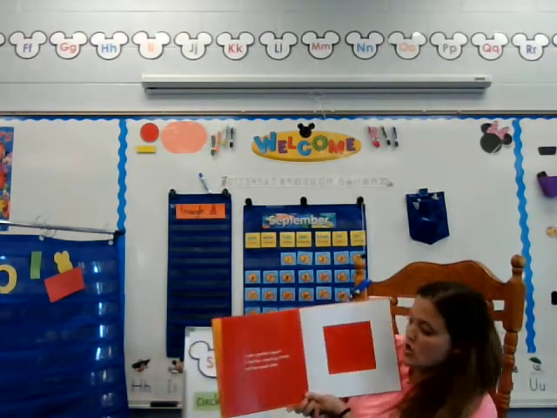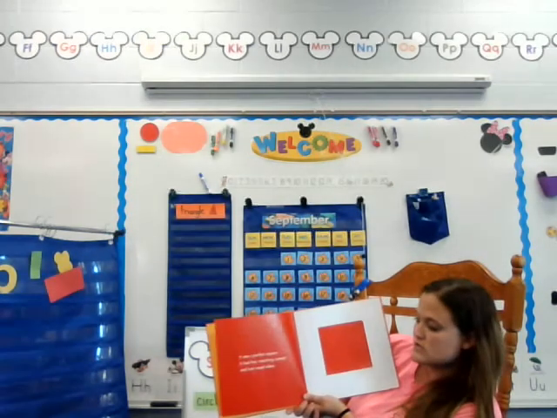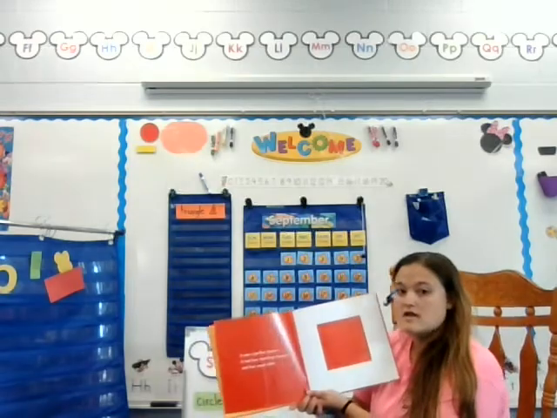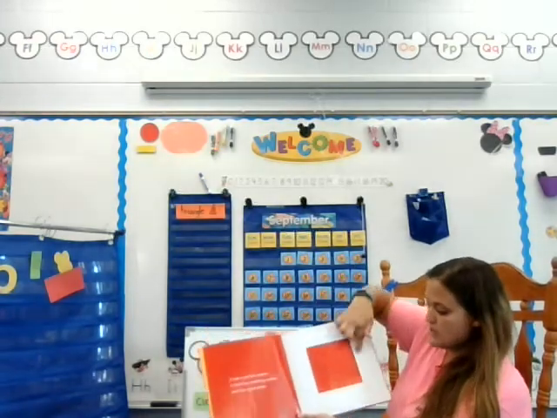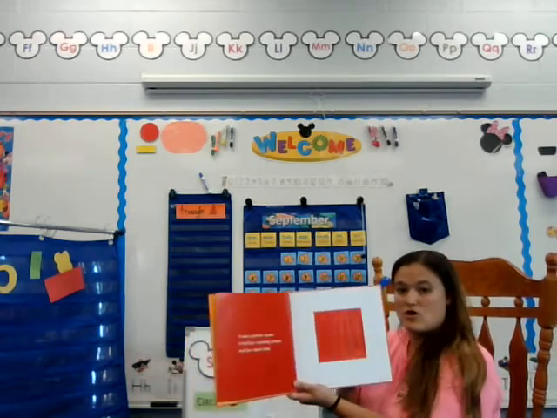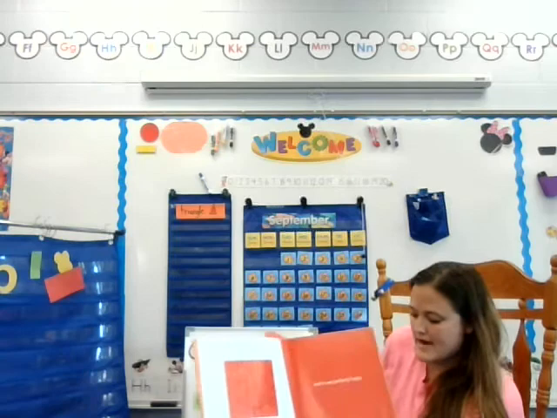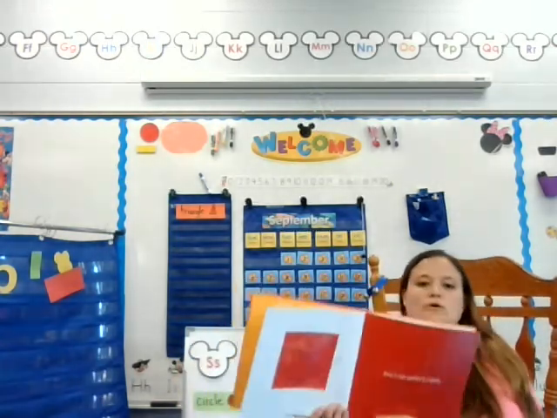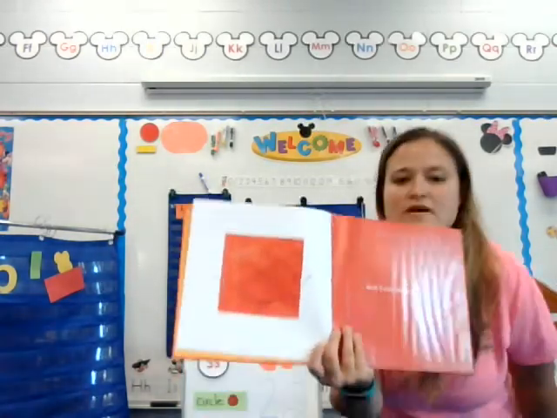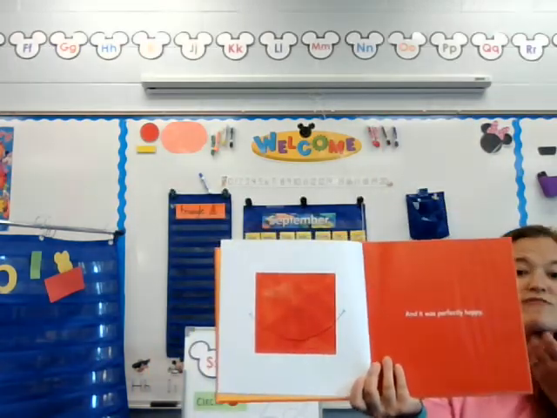It was a perfect square. It had 4 matching corners and 4 equal sides. 1, 2, 3, 4. 1, 2, 3, 4. So it was perfect. Perfect little square. And let me get a little closer. It was perfectly happy. What else does it have? It's a smiley face now.